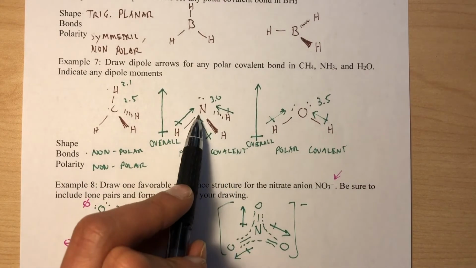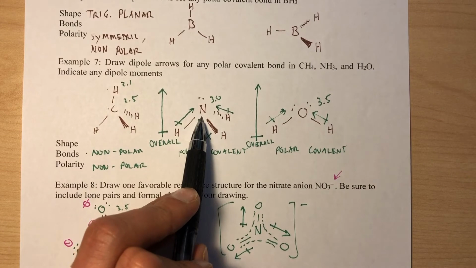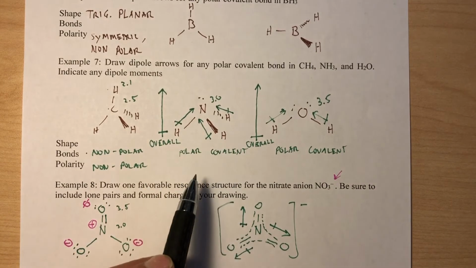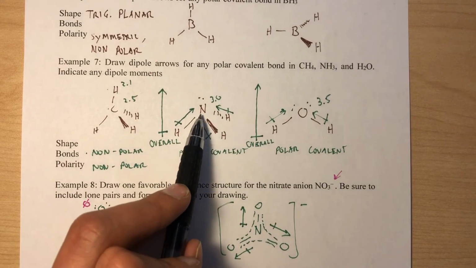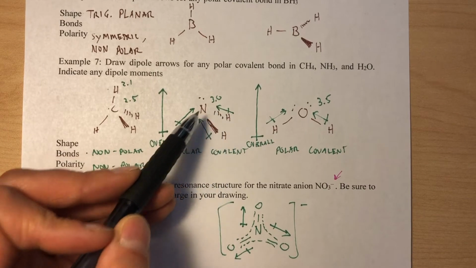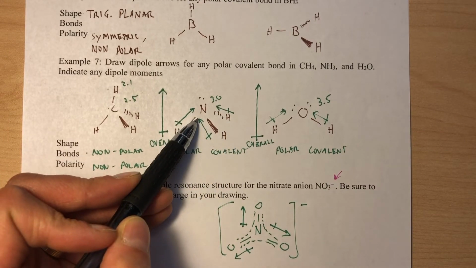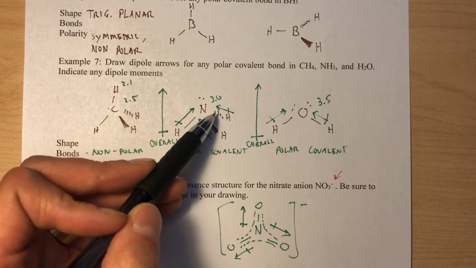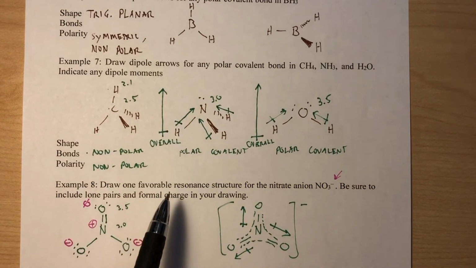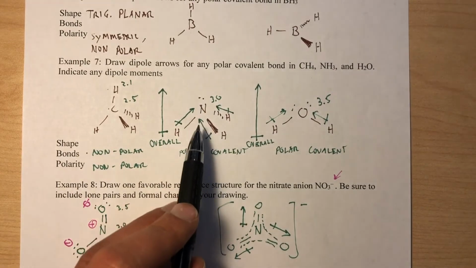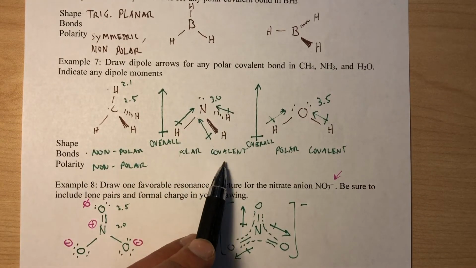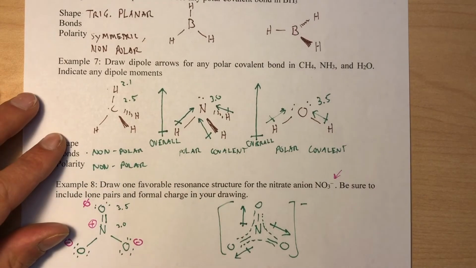In ammonia, we have a nitrogen, which has a 3.0 electronegativity, and hydrogen is 2.1. They have a difference of 0.9, making for 3 polar covalent bonds. Each one of them has a dipole arrow, showing that there's electron density being donated into the nitrogen. This molecule is overall asymmetric with an overall dipole heading in the up direction, the way that it's drawn, showing that there's more electron density at the top of the molecule. So we have a polar covalent bond, we have a polar molecule.